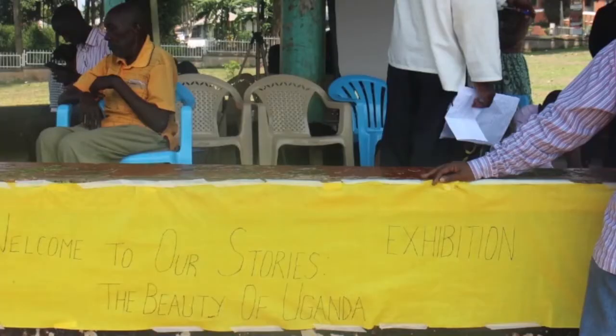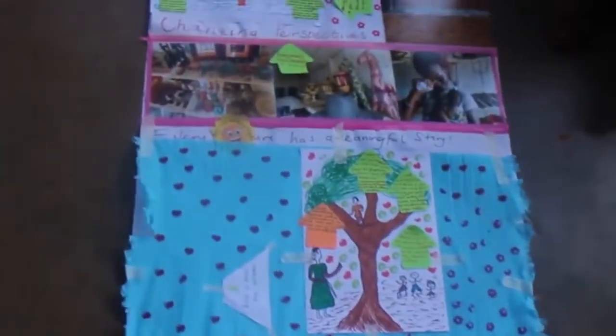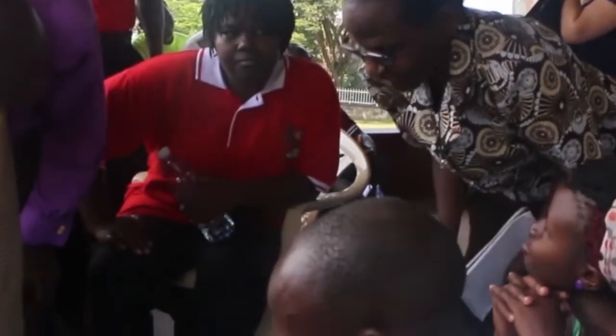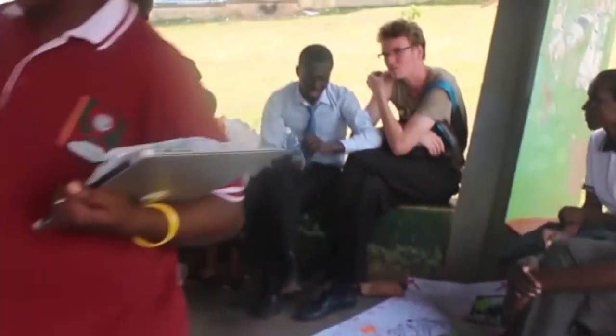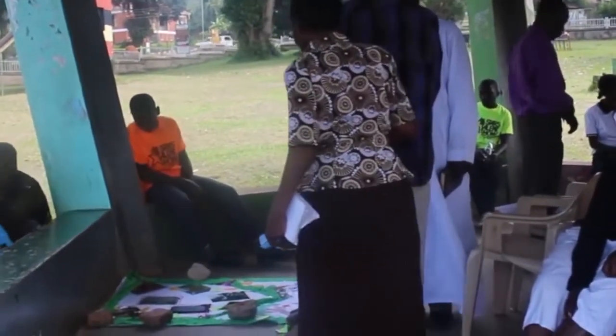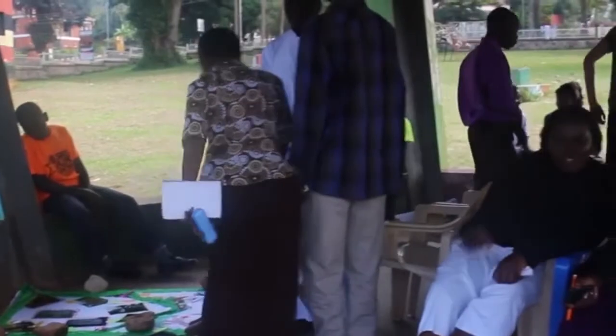So then they went into exhibition. Tell me about that. Who were invited? Local political leaders, stakeholders, family members. There's a group of older persons who were taking leadership in the community. They wanted to come and hear the stories of the young people. So it was a very wide, diverse audience that came to hear the stories.